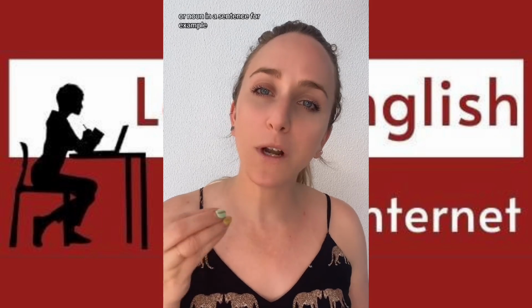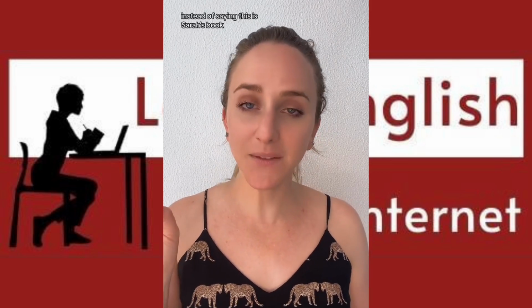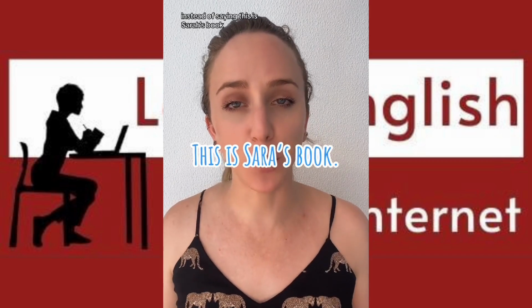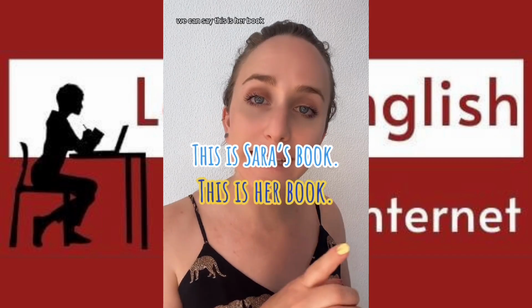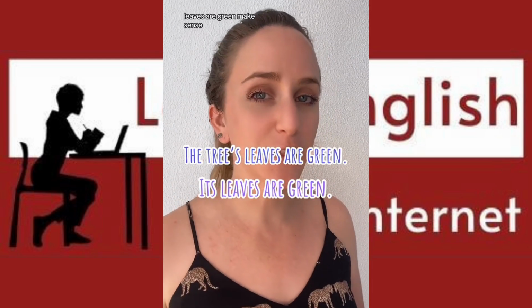So we can use these possessive adjectives to replace the name or noun in a sentence. For example, instead of saying, this is Sarah's book, we can say, this is her book. Instead of saying, the tree's leaves are green, we can say, its leaves are green.